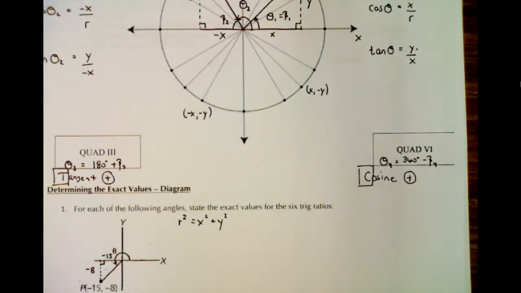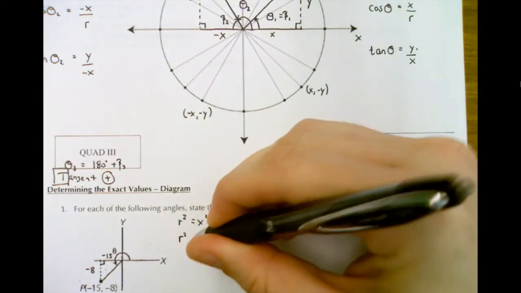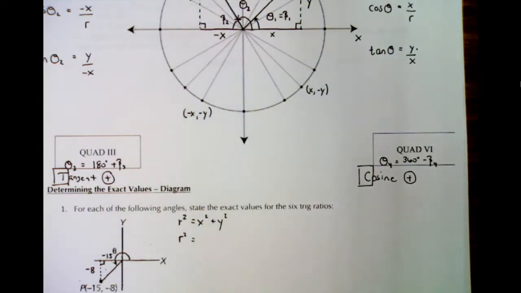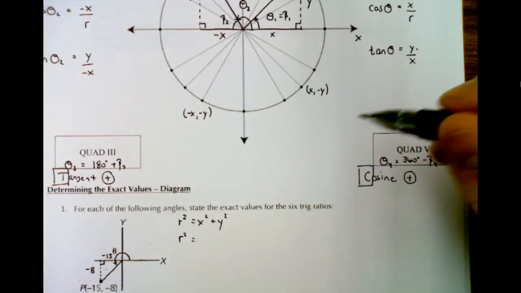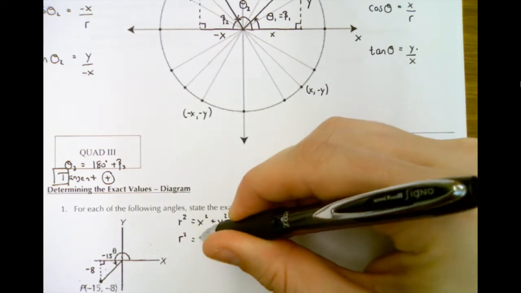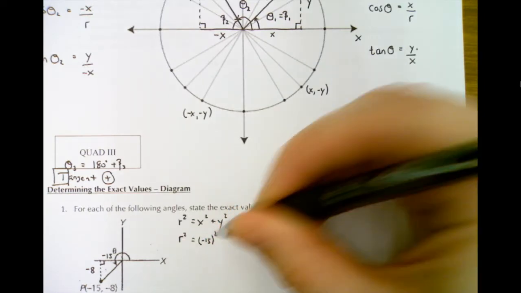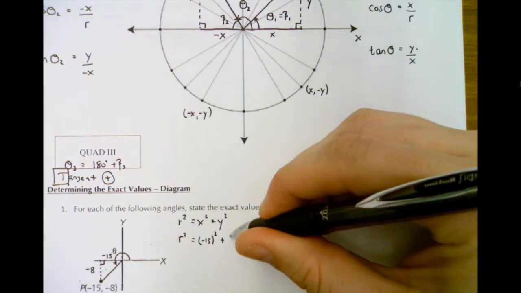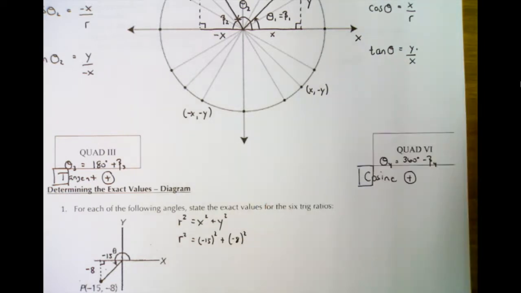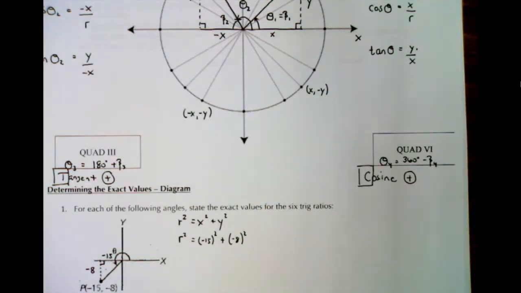If you want to use a, b, and c, that's still fine. And here's a little bit of math to support the idea that I said in the last part that the radius is always positive. If I take my x, negative 15, and square it, that number is going to come out positive. And if I take my negative 8 and square it, that number is also going to come out positive.